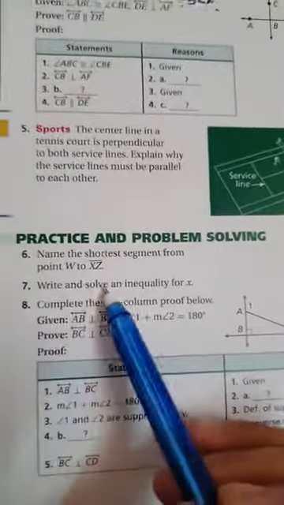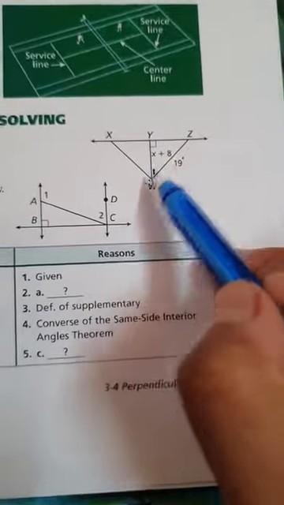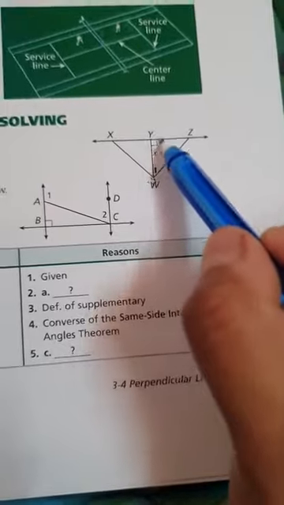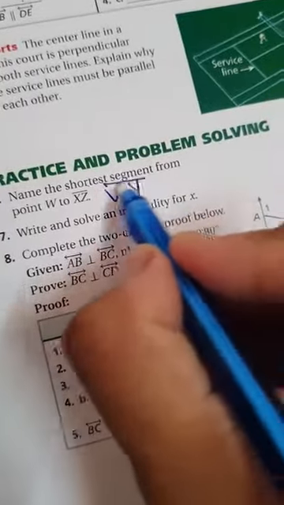Okay, name the shortest segment from point W to XZ. So from point W, which is showing us a perpendicular segment, this one, because the symbol of right angle is here. So the shortest one is W and Y. So the shortest segment is going to be WY.